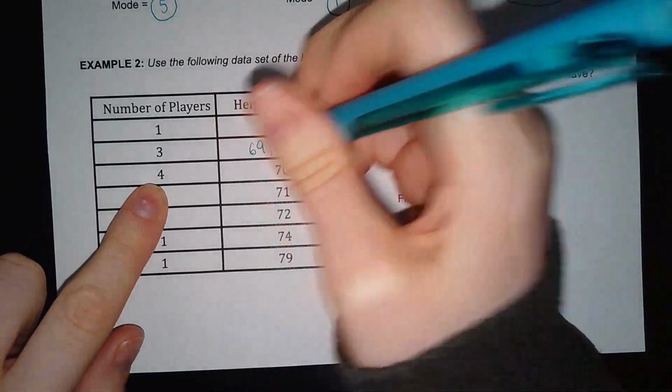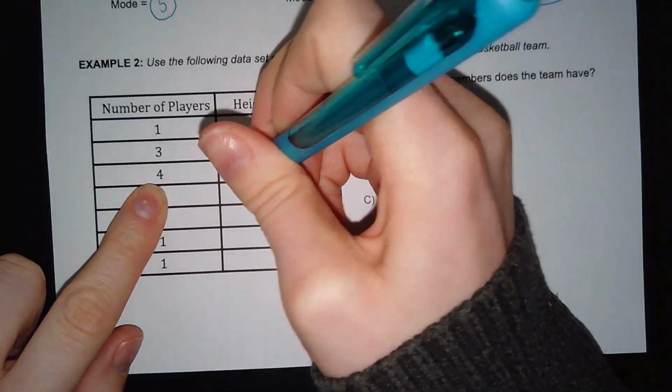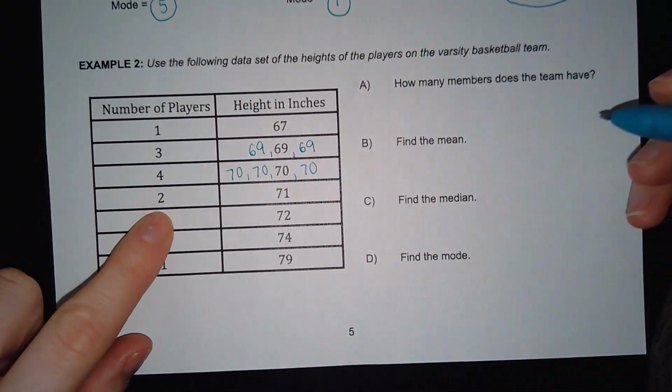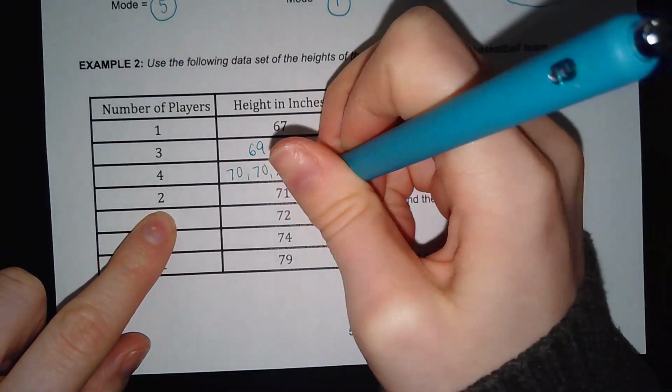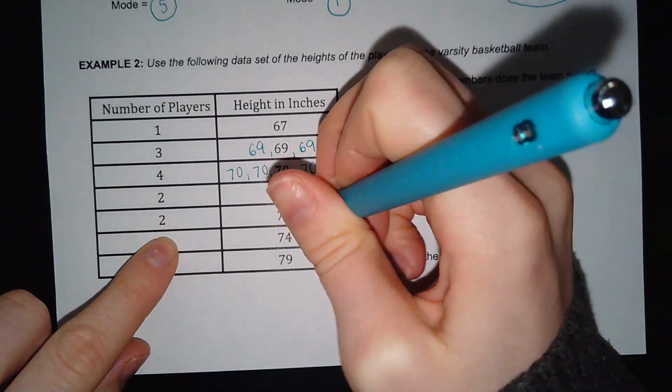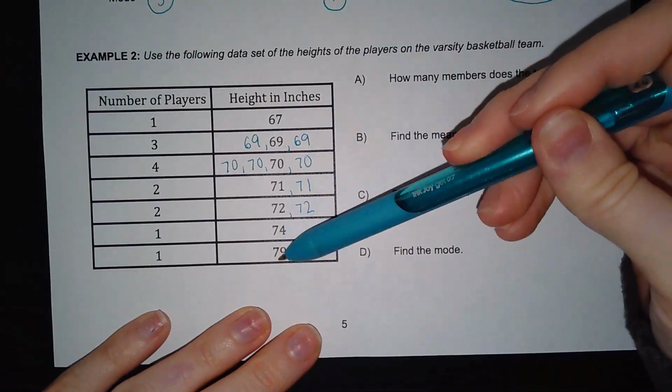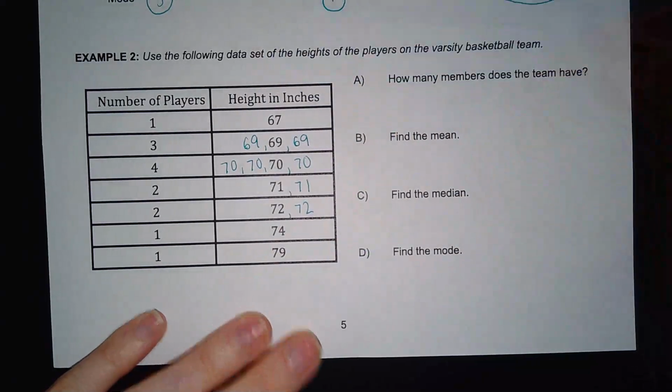Similarly, for 70, we actually have 4 people that have a height of 70. So I would have 4 70s in my data set. We would have 2 71s and 2 72s. So make sure you read carefully. We shouldn't just be adding these values, we should be adding all the values together.